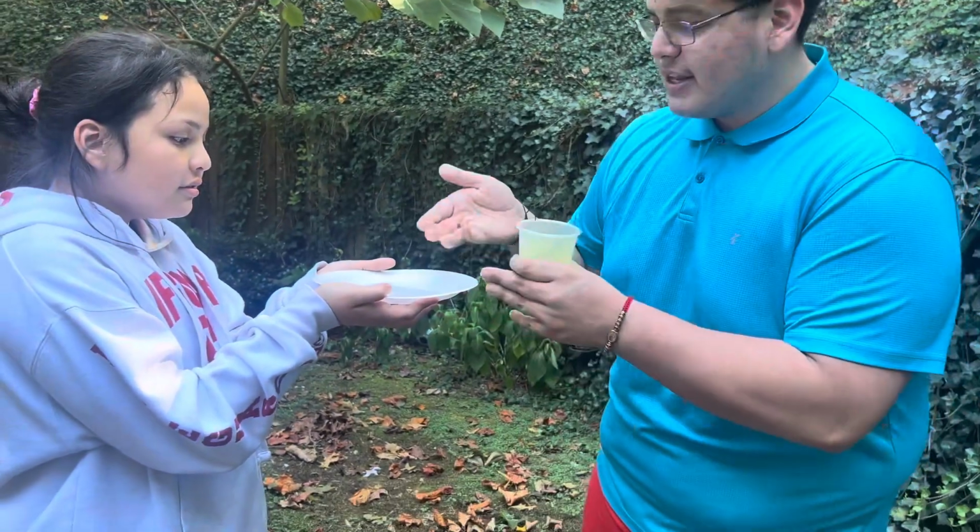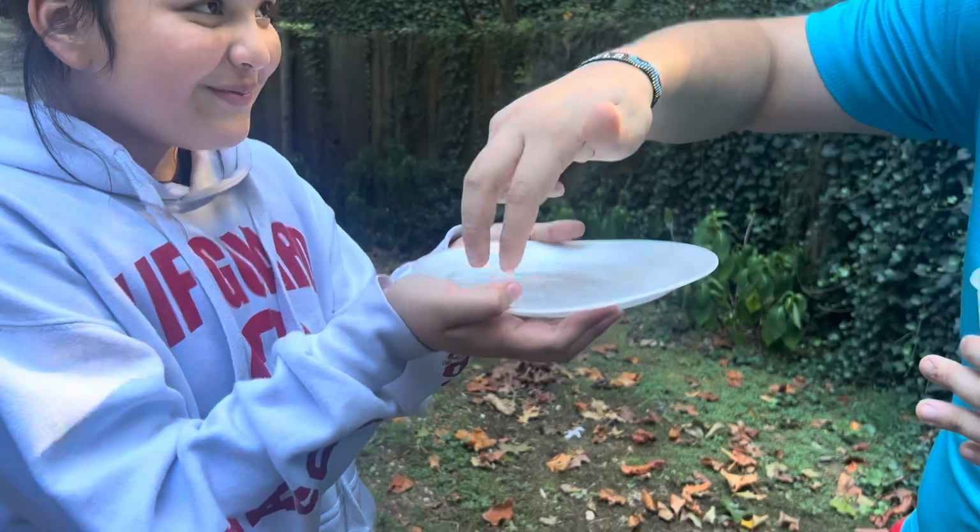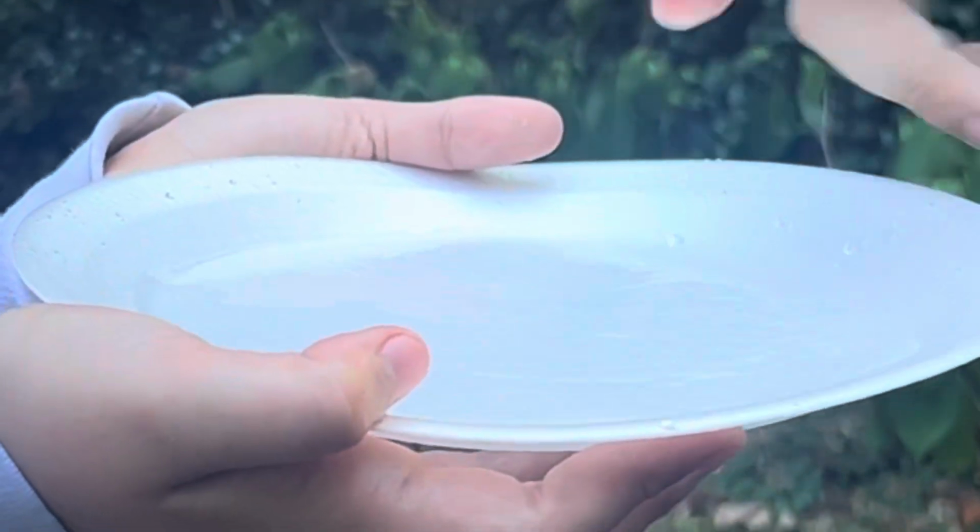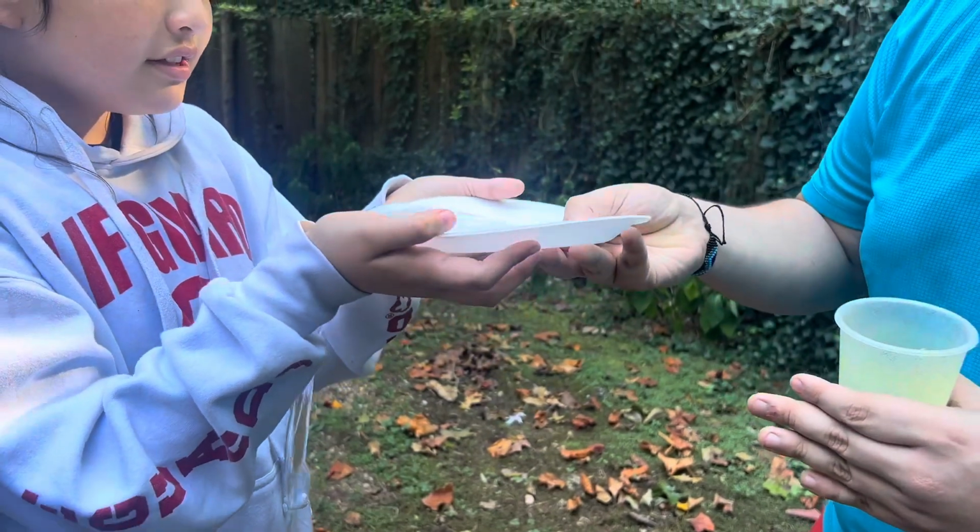Now look, this is the ocean. This right here is China. This right here is South America. This over here is the United States. You see, the earth is actually flat.